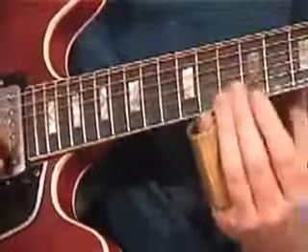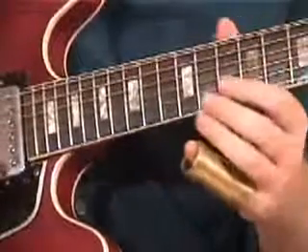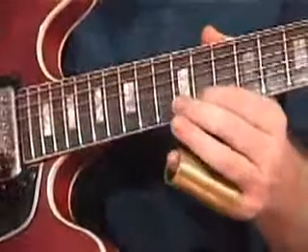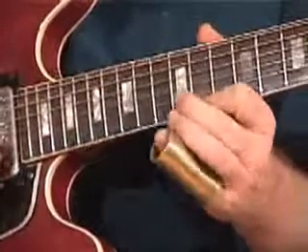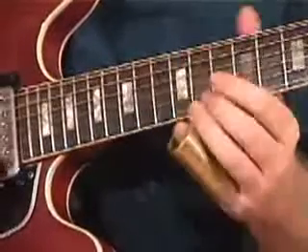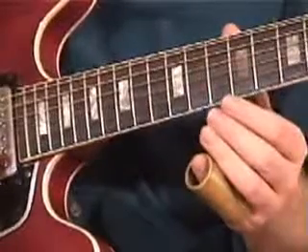But let's take a look at some licks now that incorporate the minor third and also this note here, which is the flatted note here on the 11th fret. We're going to slide from the 12th to the 11th. So we'll take a look at these now.